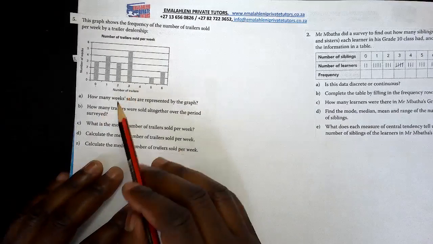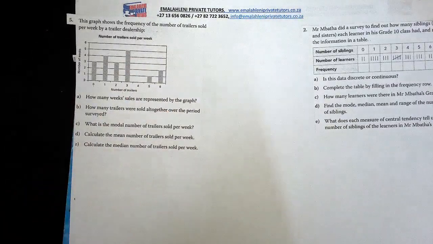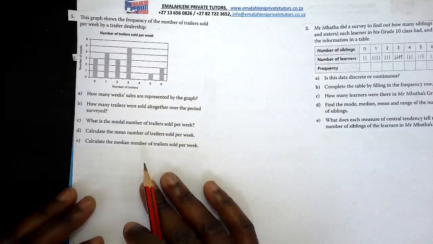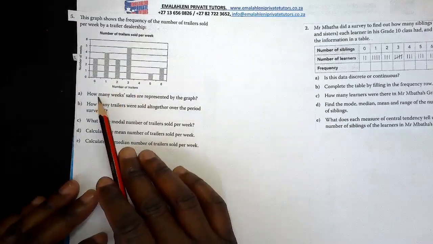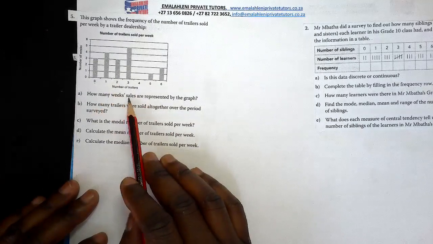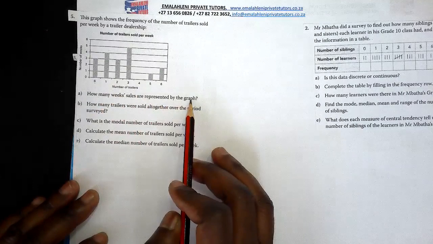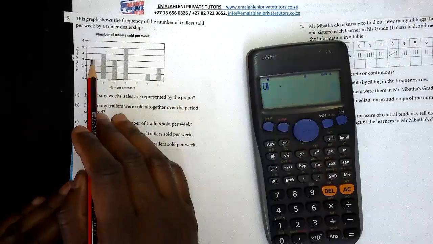So 3 trailers were sold in 5 weeks. So it means that for 5 weeks, they were selling 3 trailers each week. So now the question comes: how many weeks of sales are represented by the graph? So we now check how many weeks we are looking at. We need to add the weeks.